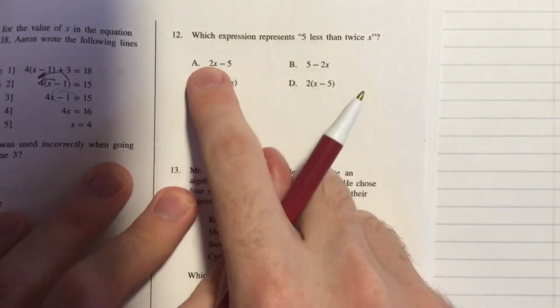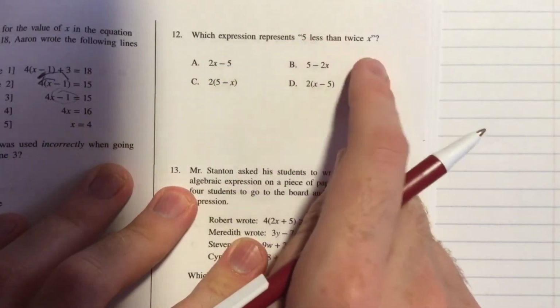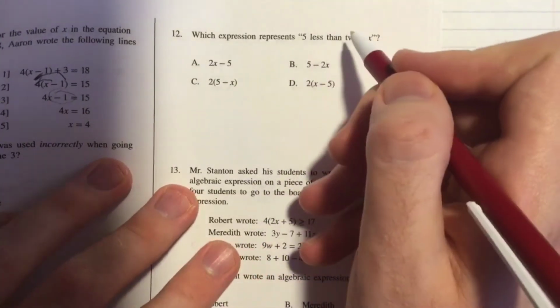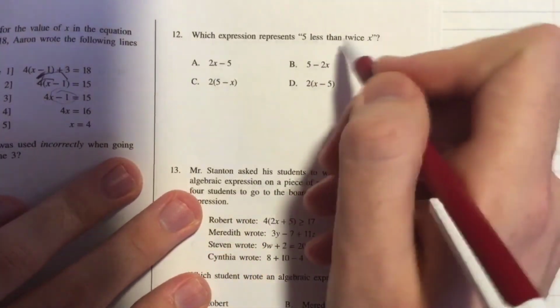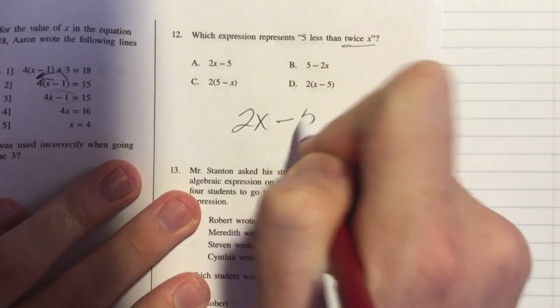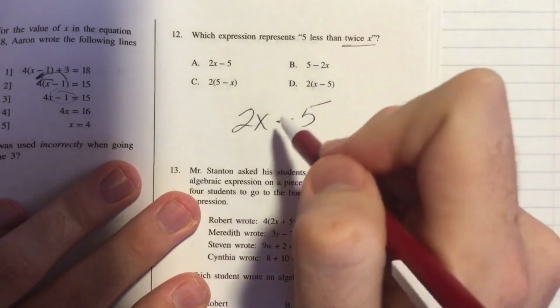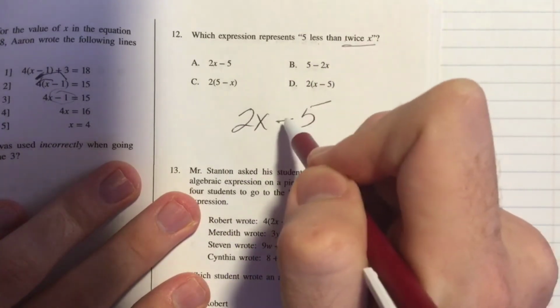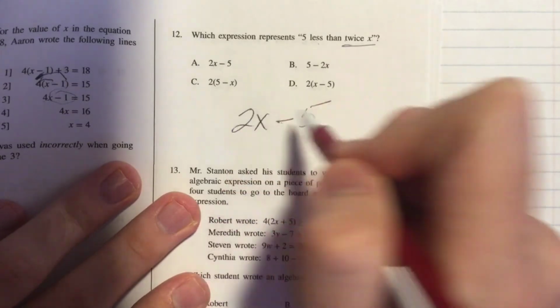Number 12, we're writing an algebraic expression. Which expression represents 5 less than twice x? The order matters here. 5 less than would imply that first you would multiply 2 by x, you would take twice x, and then you would take off the 5 off of that. The order really matters here. The 5 is less than 2x, so the minus 5 should be after the 2x.